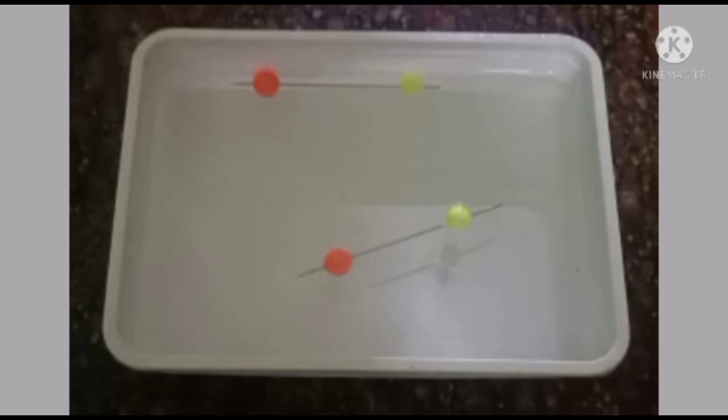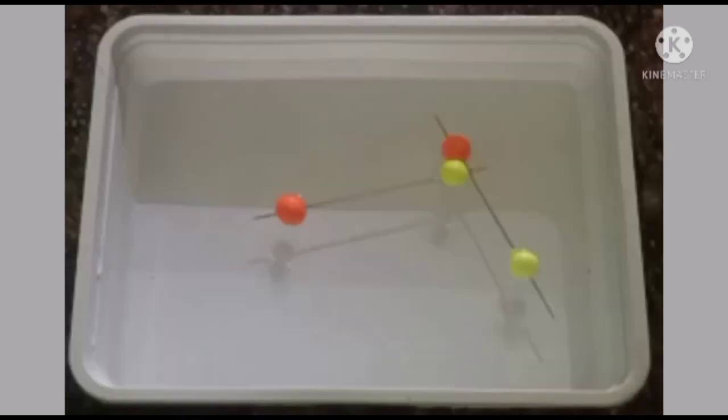Float both the needles side by side such that like ends face each other. Then what happens when unlike ends face each other?